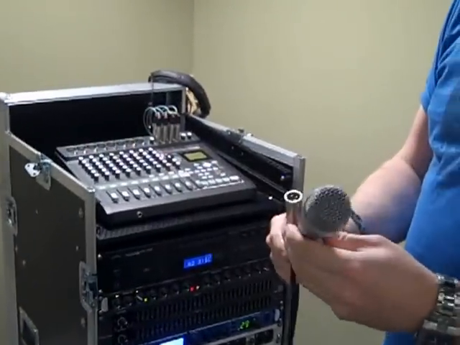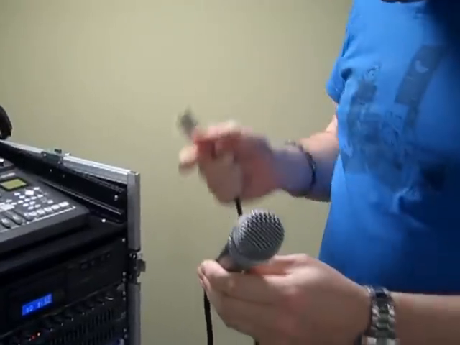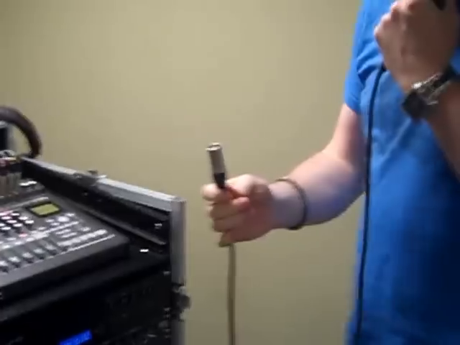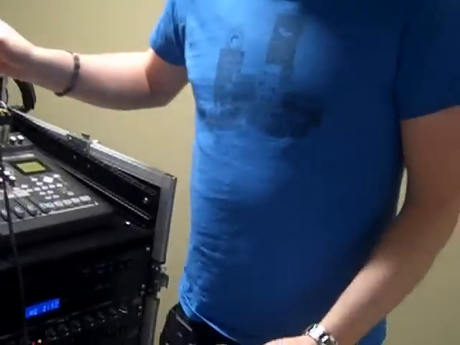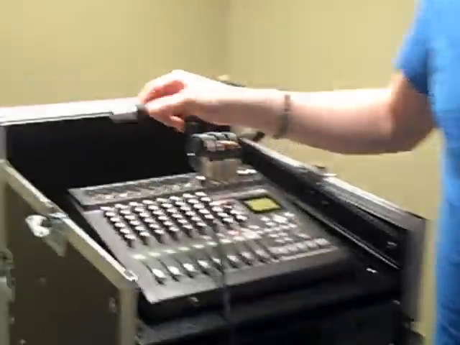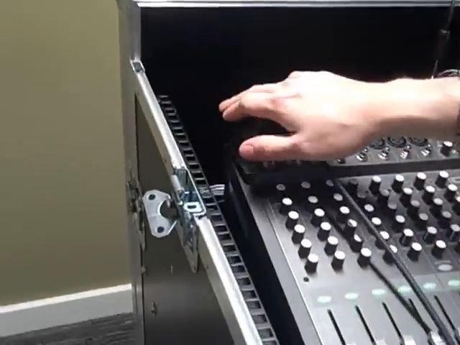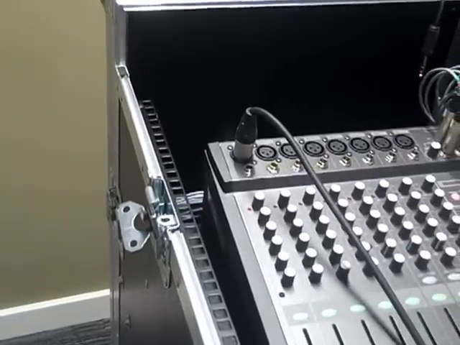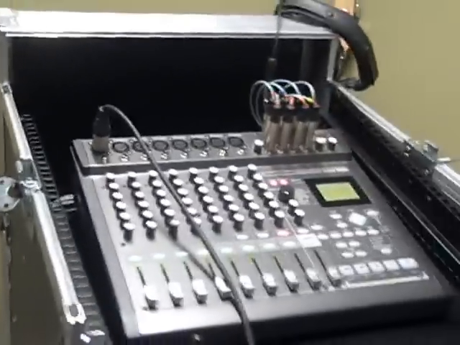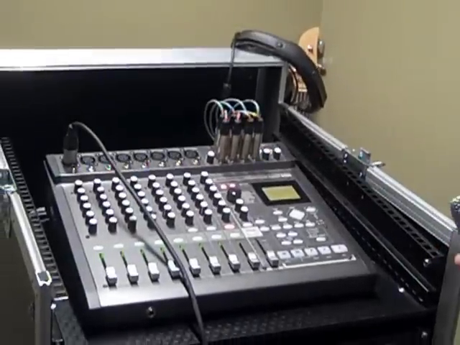Once we've plugged into our microphone using the female end, we then use the male end of the XLR cable into the mixer. Okay, now that we've plugged in the microphone, we're ready to get a signal into the mixer.